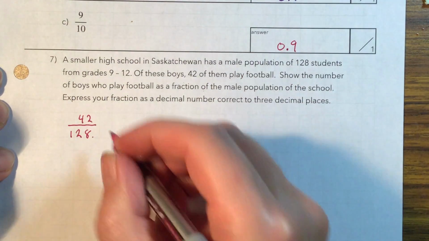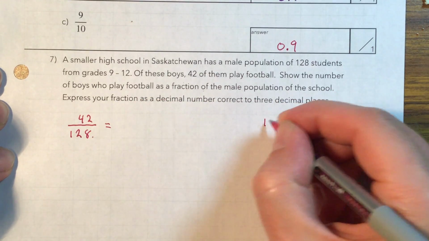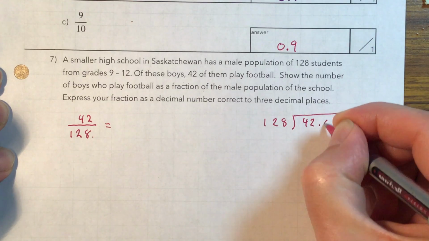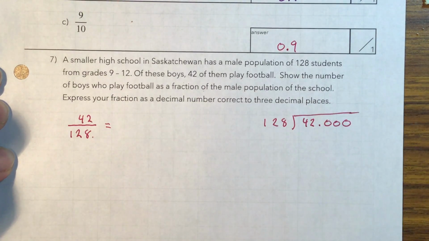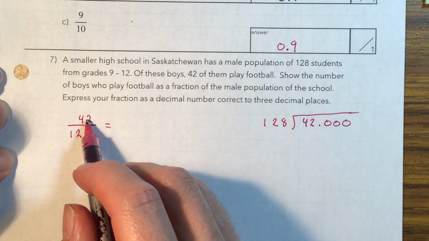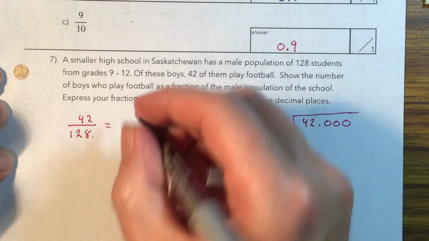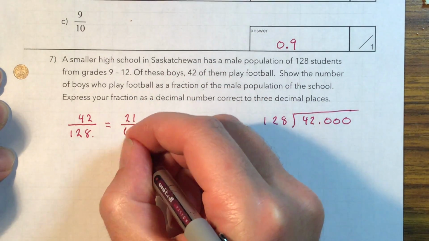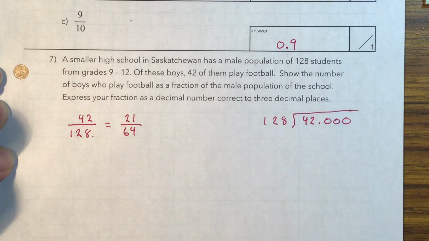Now, to figure out our decimal, we would do 128 goes into 42 decimal 000. Now, this is a little bit difficult. Let's see if we can reduce this. Can we divide these by anything? So this one, can we divide it by 2? Yes, we can get 21 over 64. That's divided by 2. Now, that's a little more reasonable.